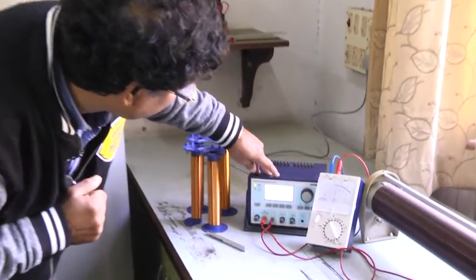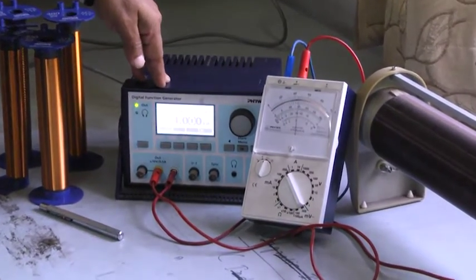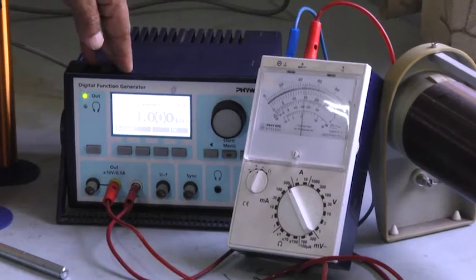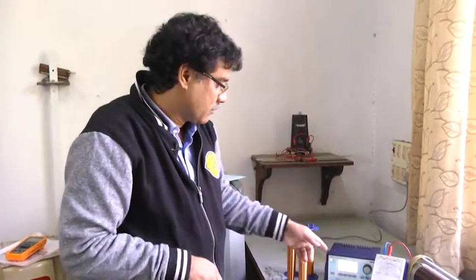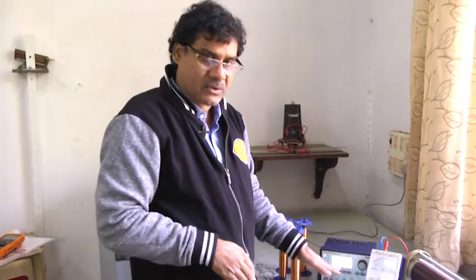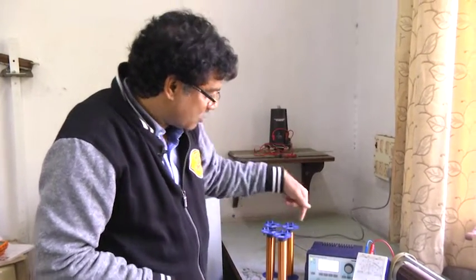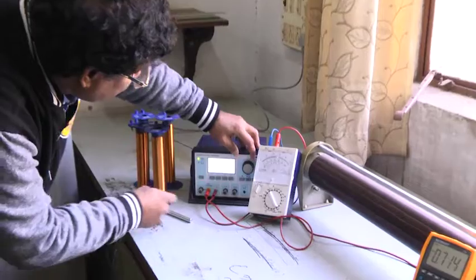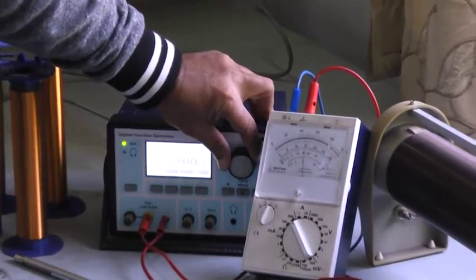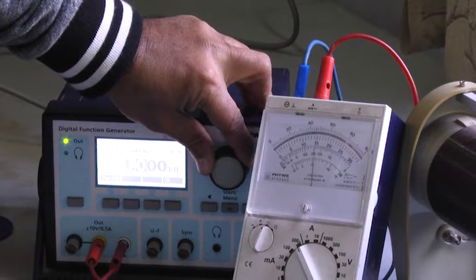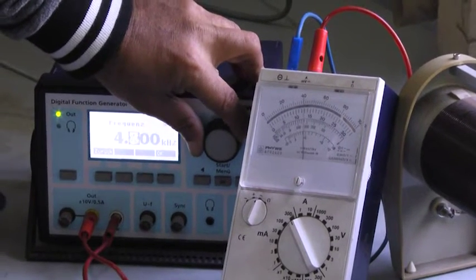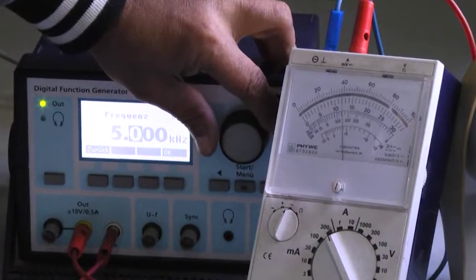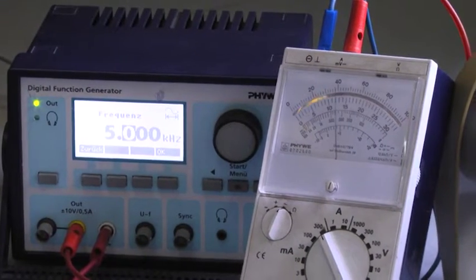So here frequency now is 4. I should start basically from say 1 kilohertz, then 2 kilohertz, 3, 4, 5 kilohertz. That way you have to do this experiment up to 10 kilohertz. But since it is at 4, I will not go down. So I will show you at frequency 5 kilohertz what happens. I will change the frequency, I will go to 5. 4.4, 4.5, 4.6, 4.7, 4.8, 4.9, 5.0. So now it is 5.0.